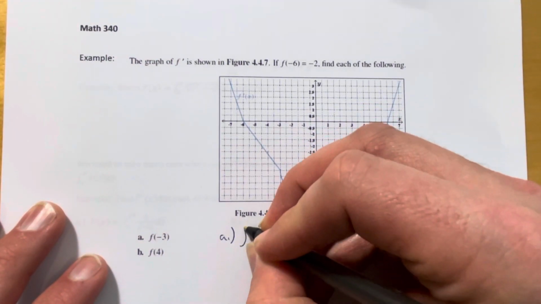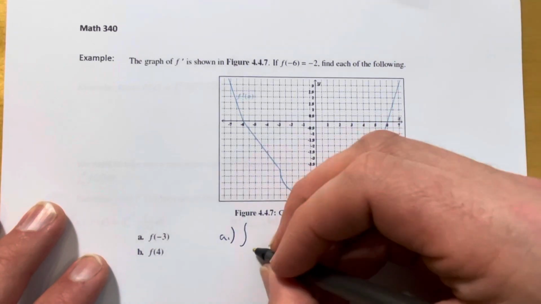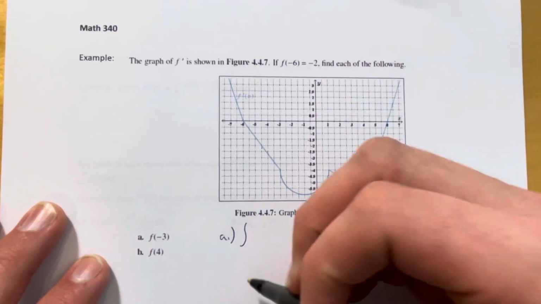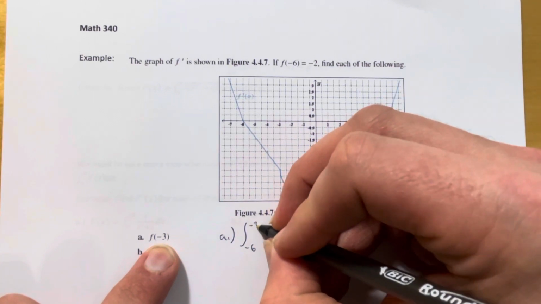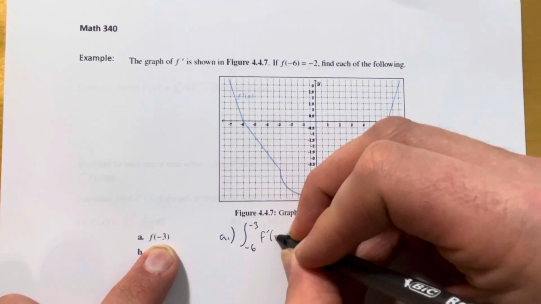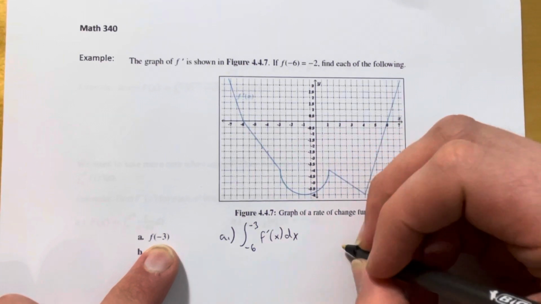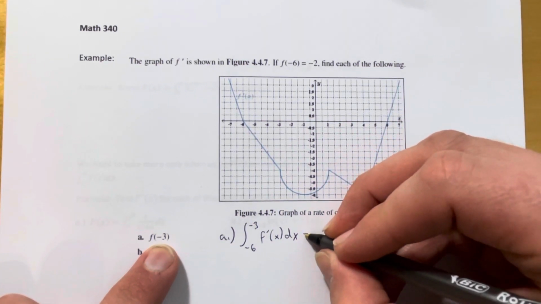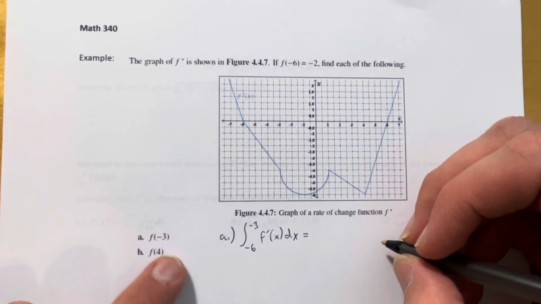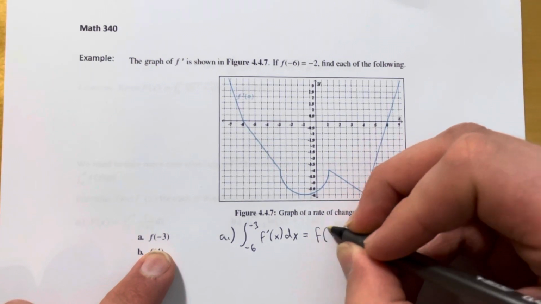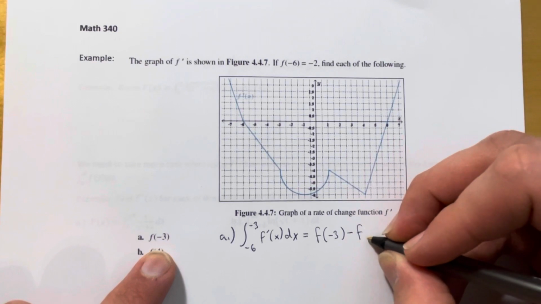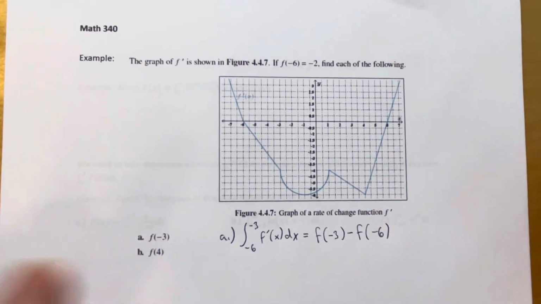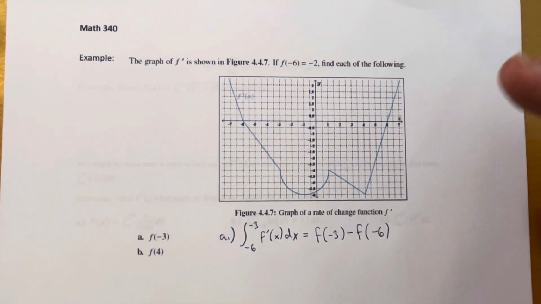If I take a definite integral from, let's use the number that was given to us, -6, to the number that we're looking for, -3, of f prime of x dx, I know that that is equal to f of -3 minus f of -6 because of the fundamental theorem of calculus, right?